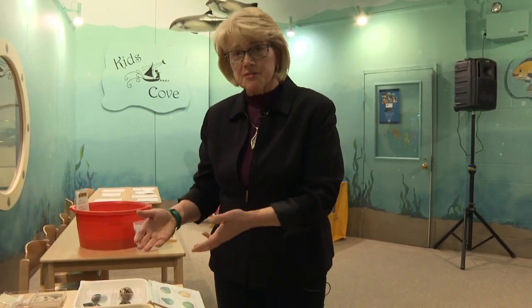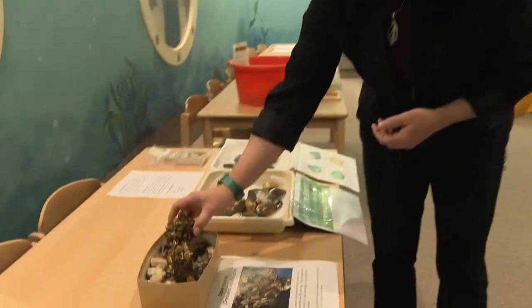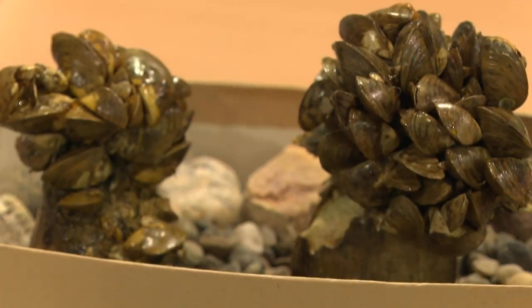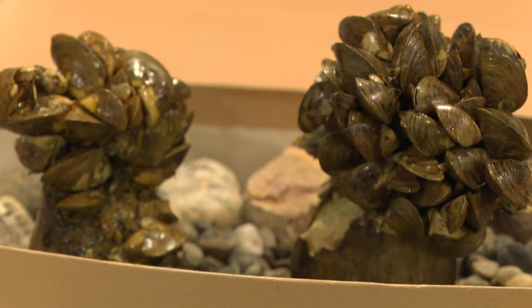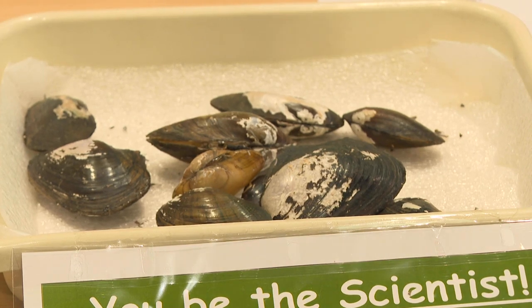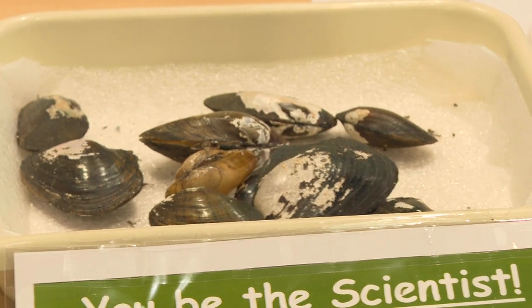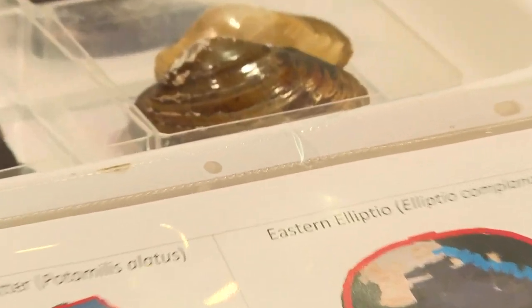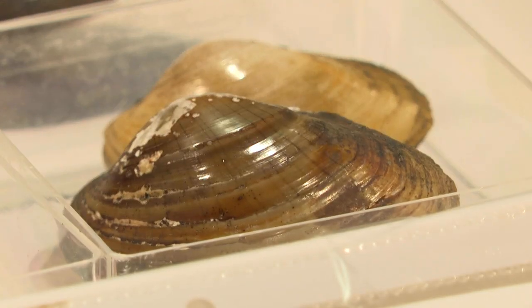So I study invasive species, which can be like the invasive zebra mussel, and here's some zebra mussels attached to a native mussel. And they can cause problems. They compete for food and can smother the mussels. So lots of times these native mussels will die when they have many zebra mussels. We have many species of mussels in New York State.